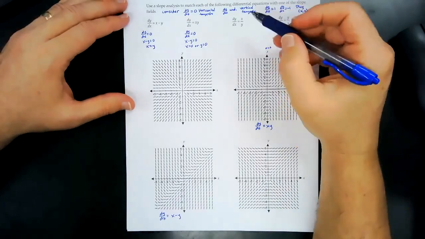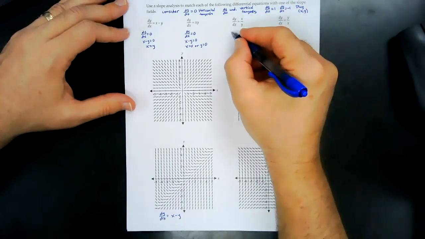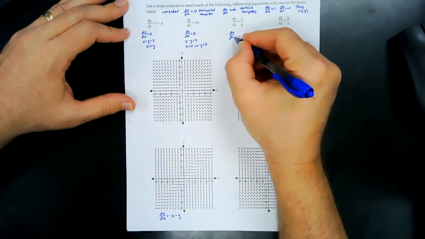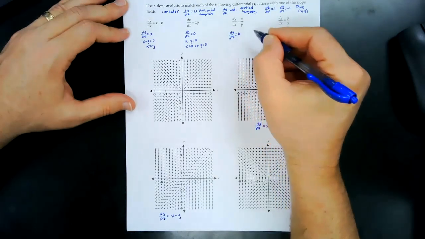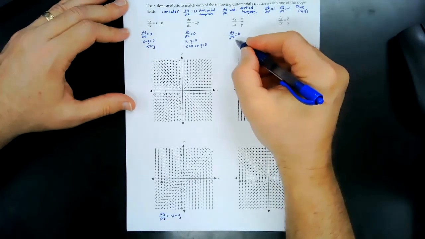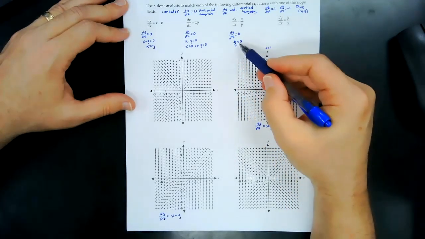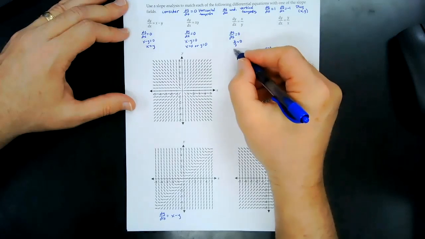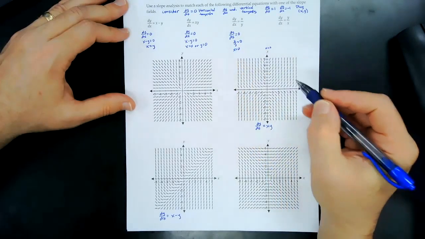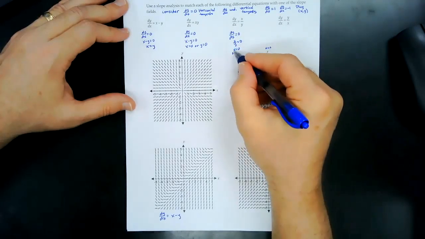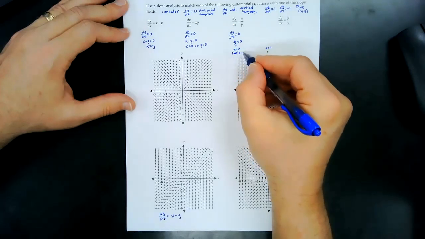All right, how about this one? dy over dx, when does it equal 0? That would be where x over y is equal to 0. For this one, it's going to equal 0 when x equals 0, so we're going to have horizontal tangents.